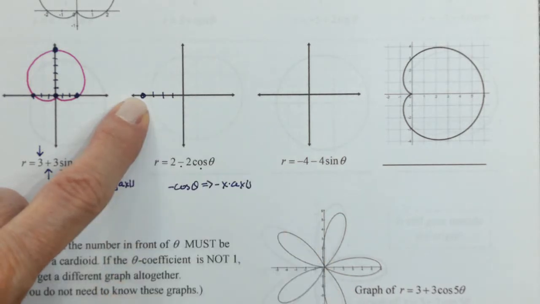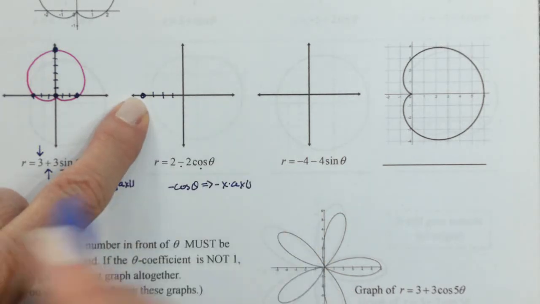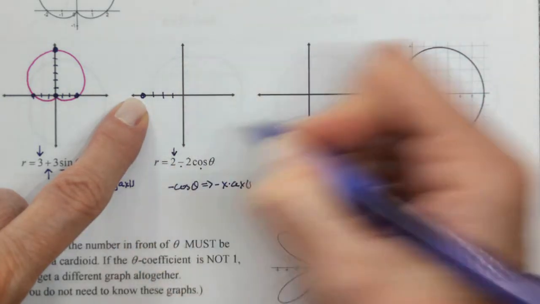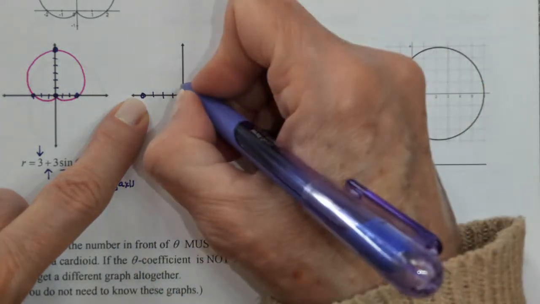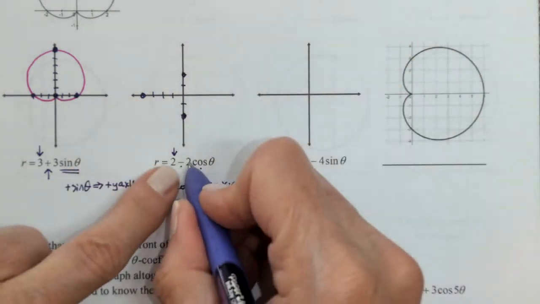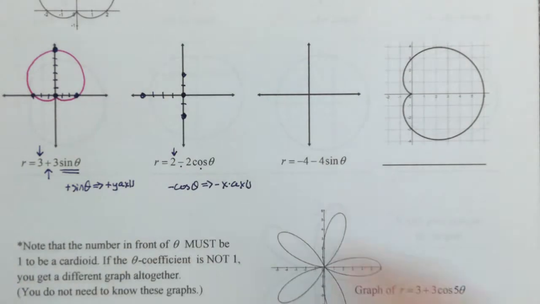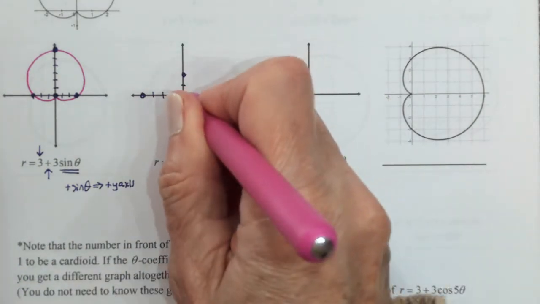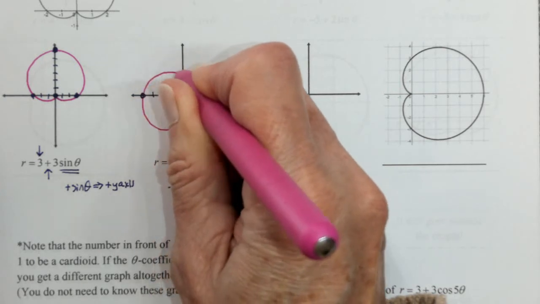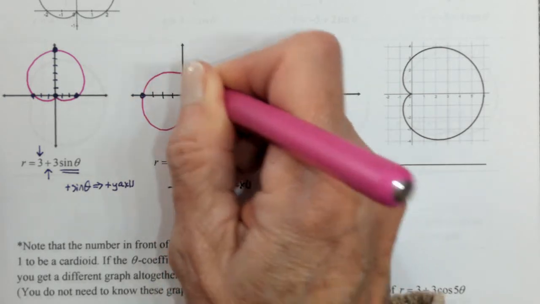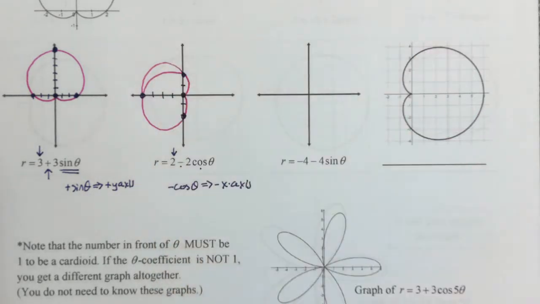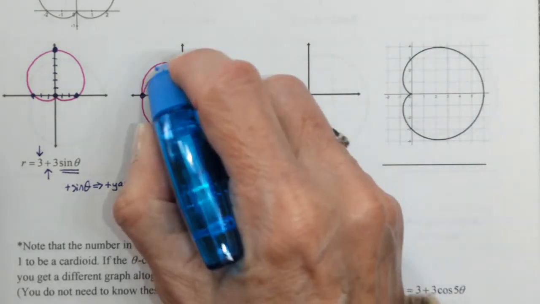Okay? How far side to side do you go? Well, this number here tells you how far side to side to go. 1, 2, 1, 2. It's a cardioid, so it goes through the pole, and we connect these with a nice, smooth, full curve.